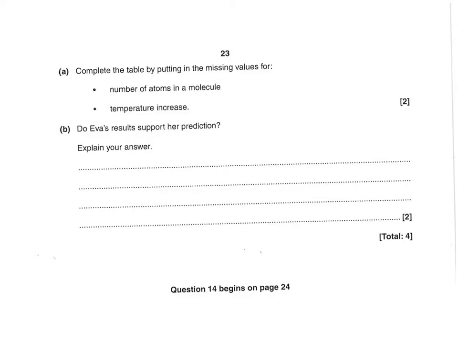So methanol has, as you can see in the table, the formula CH4O. So there's 1 carbon atom, and there's 4 hydrogens, and there's 1 oxygen. That equals 6, so you need to put 6 in the table for methanol. And then butanol is C4H10O.